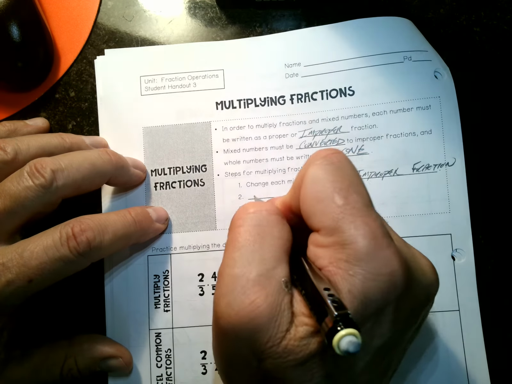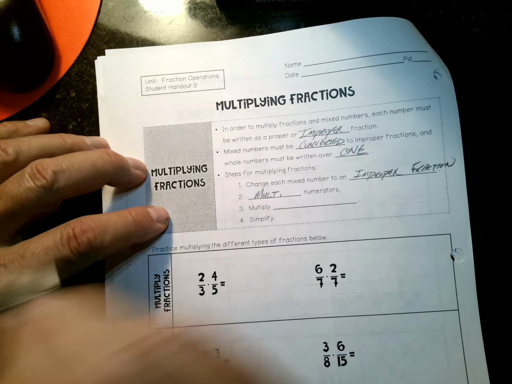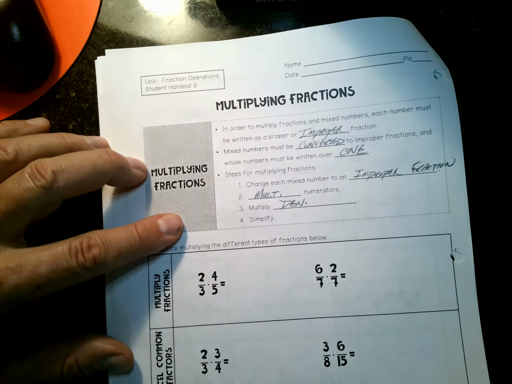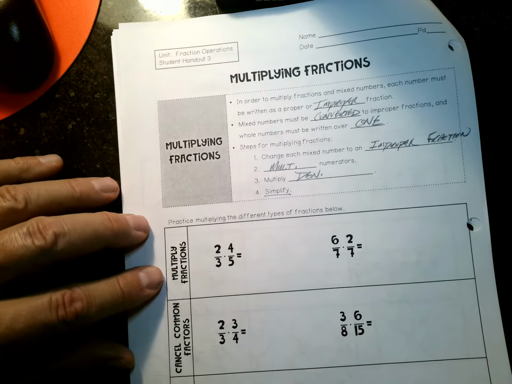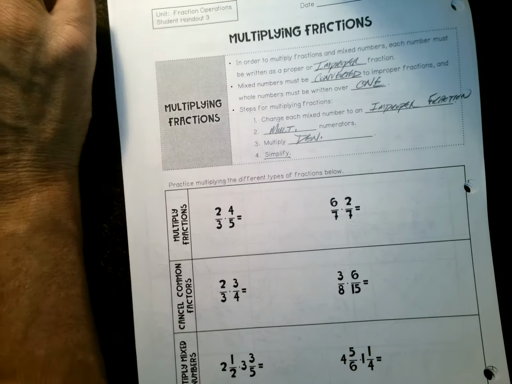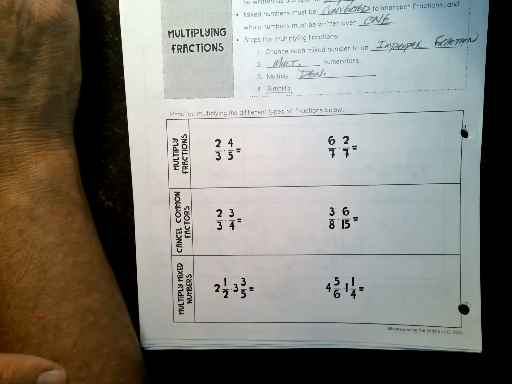All right, multiply the numerators, multiply the denominators, and simplify. It's that easy, folks. Bring you up just a little bit. Let me check my camera and maybe just a little more. All right, let's go to work here.